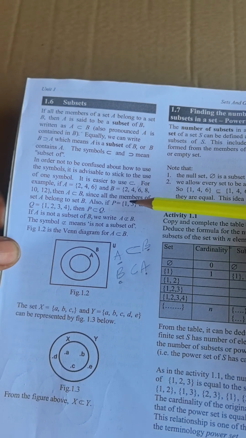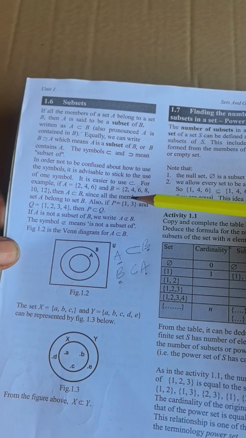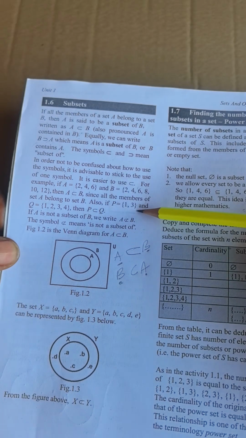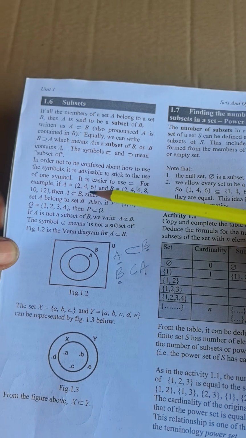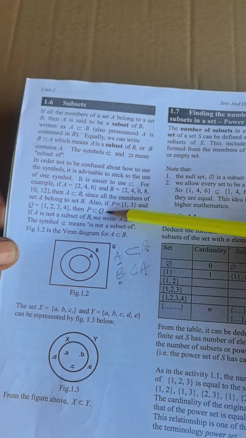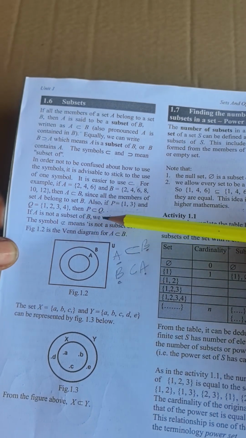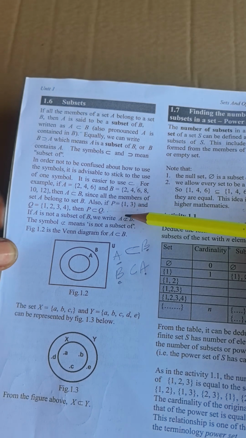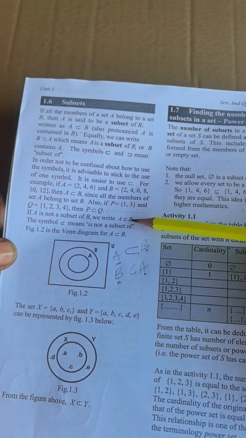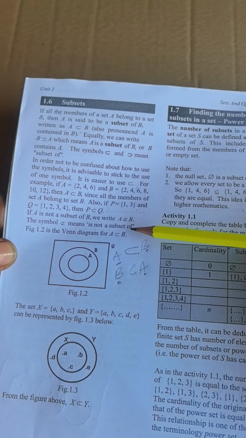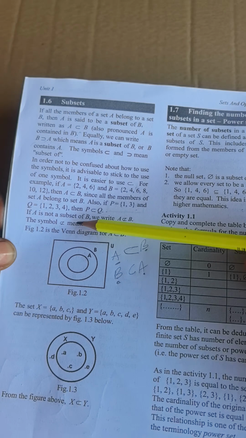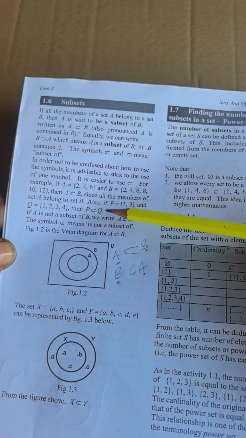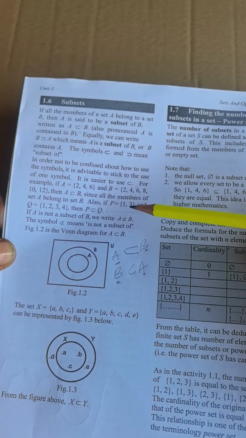Also, if P is equal to 1 and 3, and Q is equal to 1, 2, 3, 4, then P is a subset of Q. If A is not a subset of B, then we write A with the symbol crossed through, B. The symbol with a cross through means it's not a subset of that. It's as simple as that.